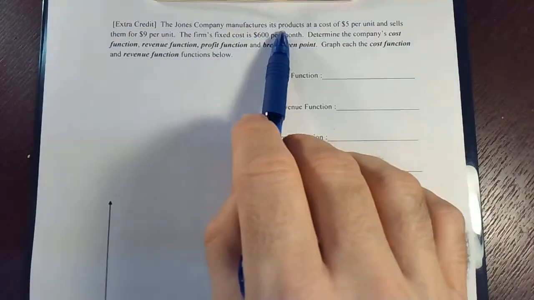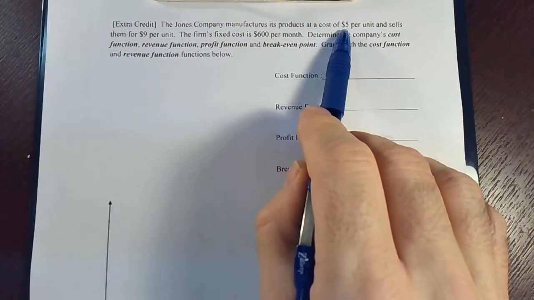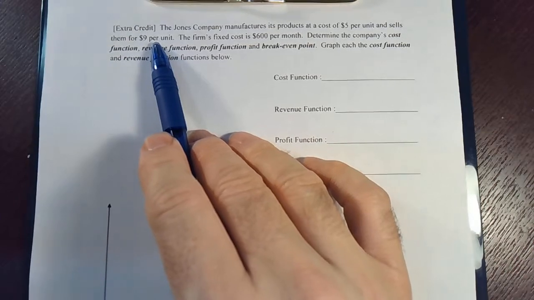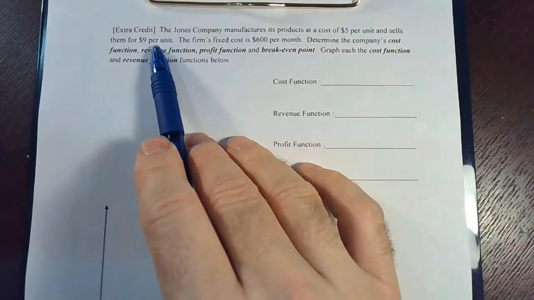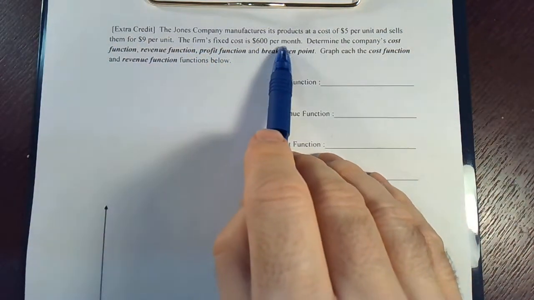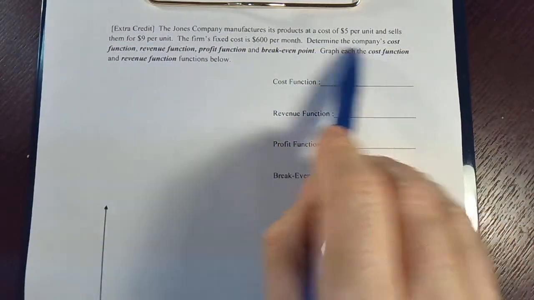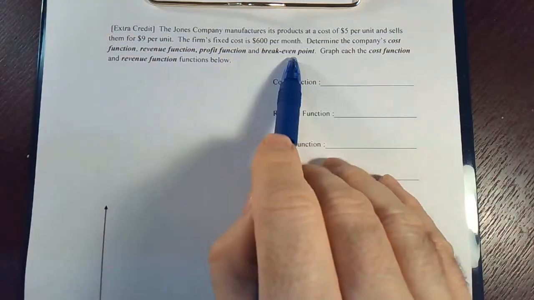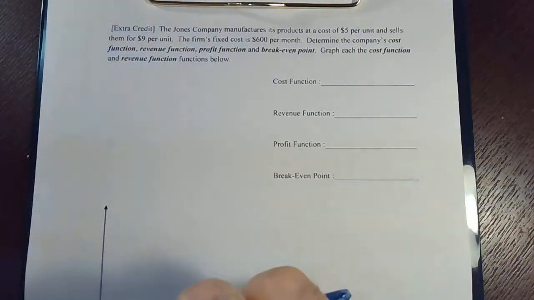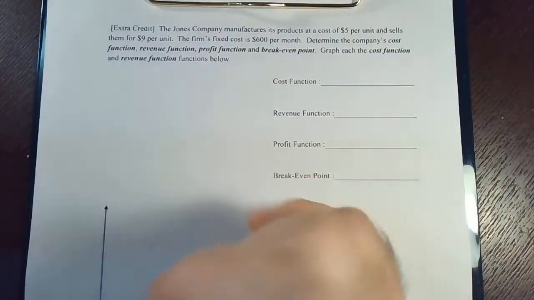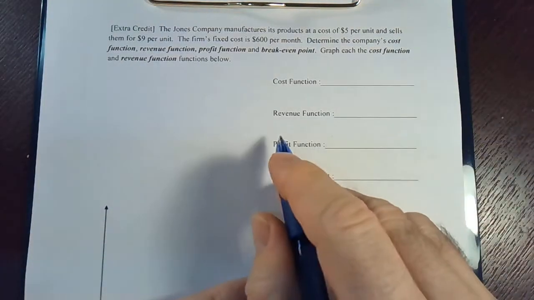The Jones Company manufactures its products at a cost of $5 per unit and sells them for $9 per unit. That's good. They sell them for more than they cost. The firm's fixed cost is $600 a month. Determine the company's cost function, revenue function, profit function, break-even point, and then we'll graph all those functions, or at least the cost and revenue function below, which should be really easy.